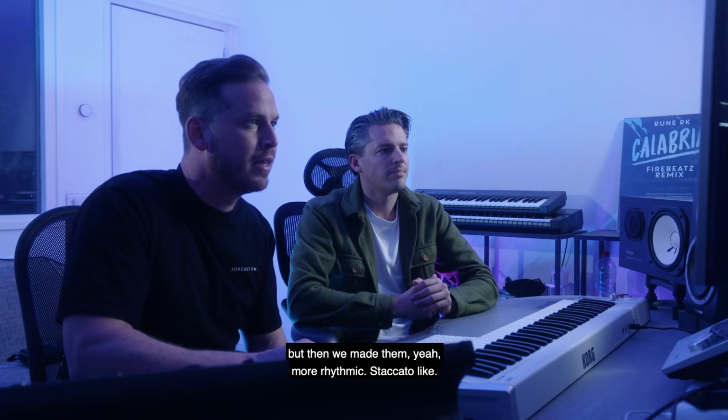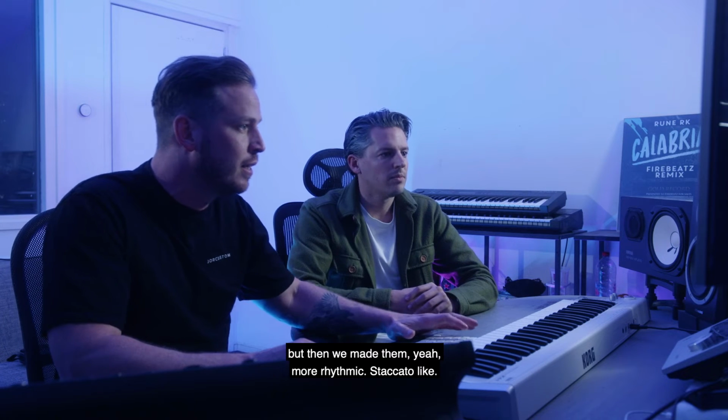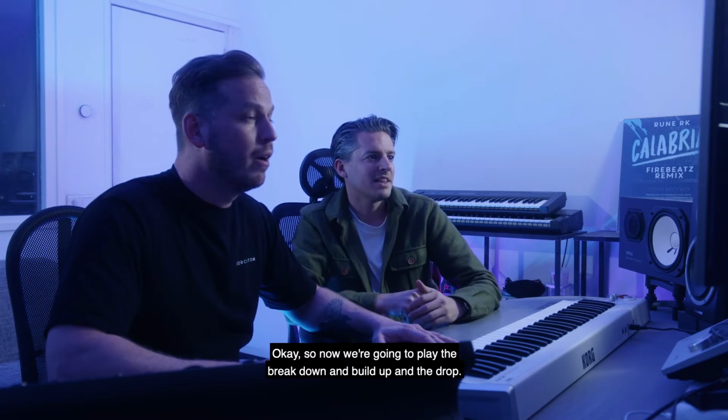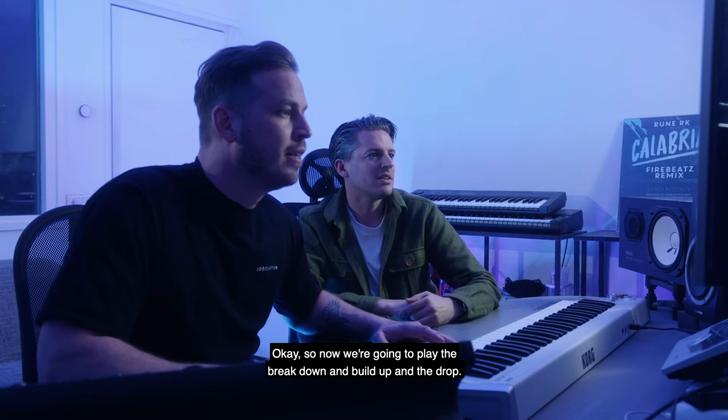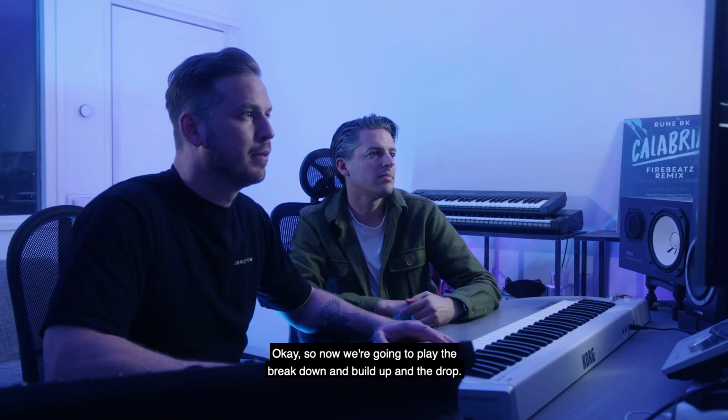Okay, so then we go to the drop where we actually have the same chords as in the breakdown, but then we made them more rhythmic, staccato-like. So it sounds a little bit like this. Okay, so now we're gonna play the breakdown, build up, and the drop.